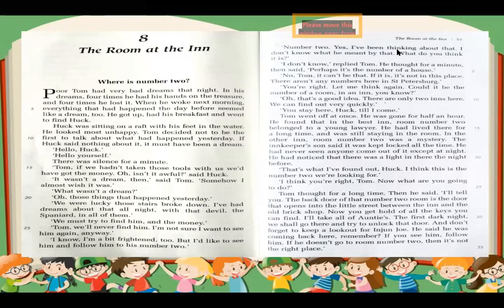Number two, yes, I've been thinking about that. I don't know what he meant by that. What do you think it is? So they were thinking about number two and they had no idea what it was. I don't know, replied Tom. Actually, Huck was asking Tom about number two, and Tom had no idea about that. He thought for a minute, then said, perhaps it's the number of a house.